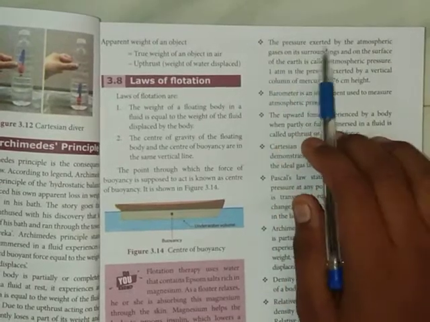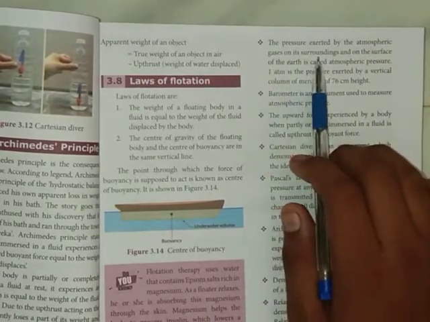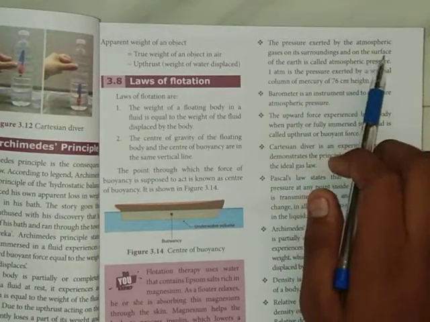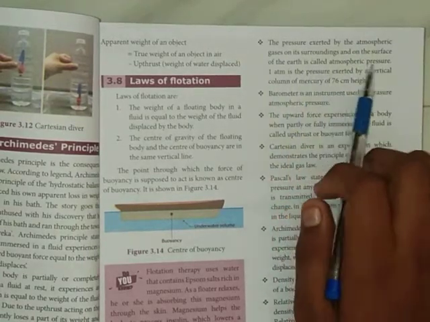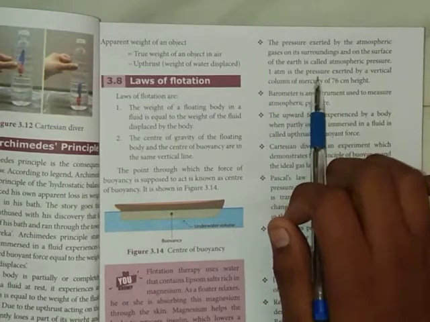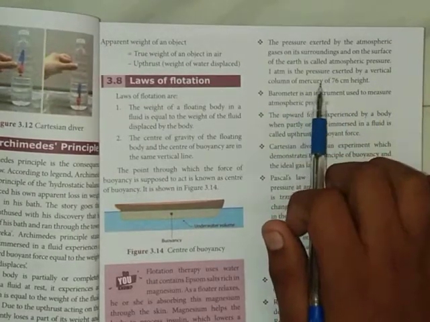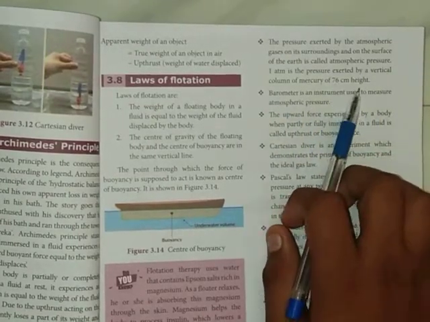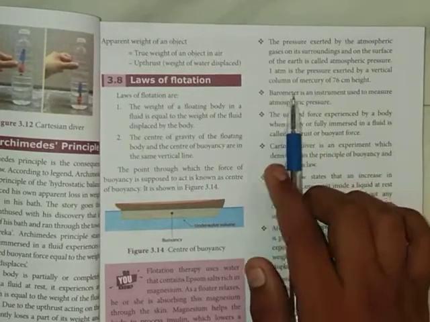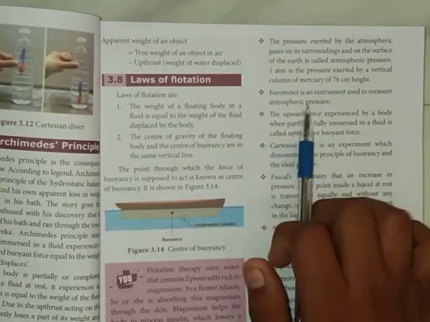The pressure exerted by the atmospheric gases on its surroundings and on the surface of the earth is called atmospheric pressure. One atm is the pressure exerted by a vertical column of mercury of 76 centimeter height. Barometer is an instrument used to measure atmospheric pressure.